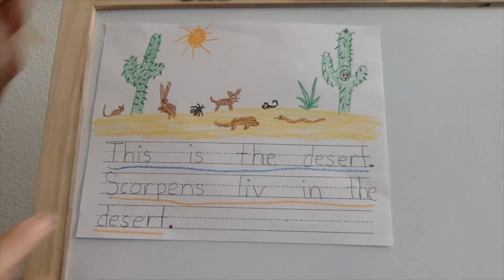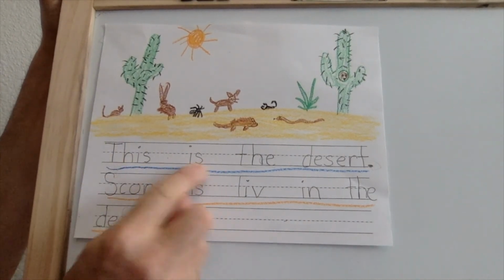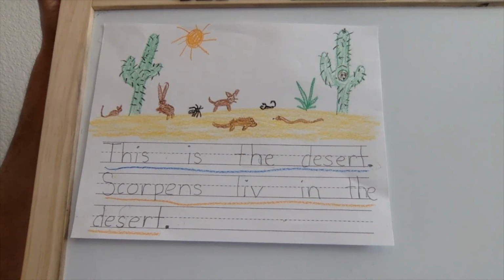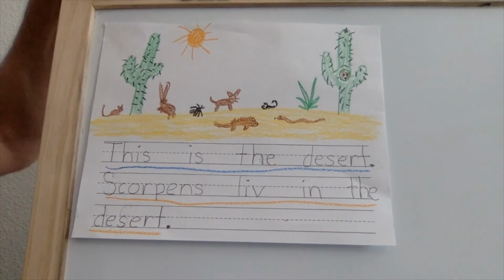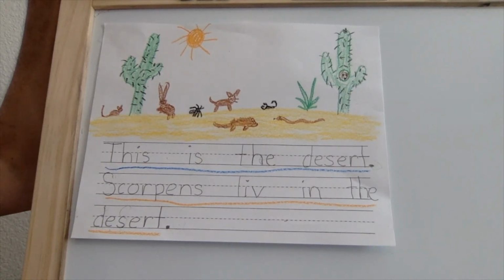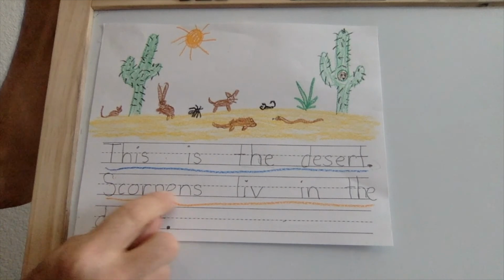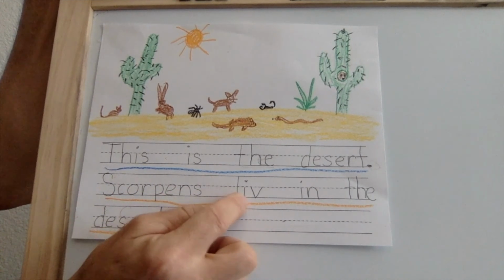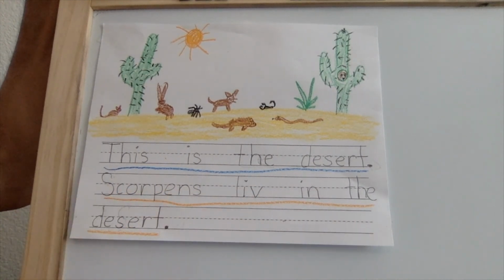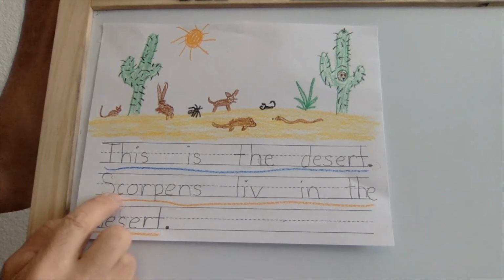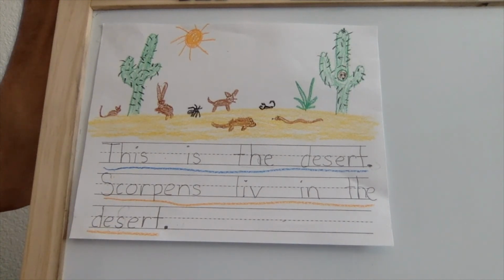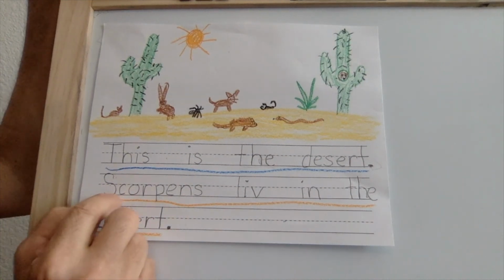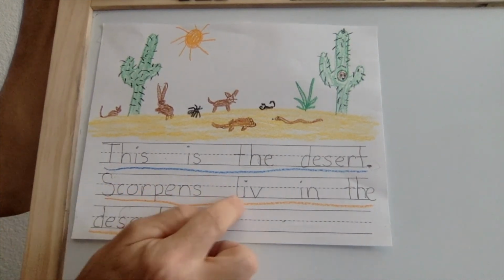And remember, families, magic words have to be spelled correctly. And you have the magic word list in your journal that you picked up. If you don't have it, email me and I will get you a copy of it. But these other words, like live and scorpions, I want kids to just use the sounds they know. This is called kindergarten writing, and that is perfect. We know as adults we might write it differently because we're adults, but in kindergarten, we use the sounds we know, and that is perfect.